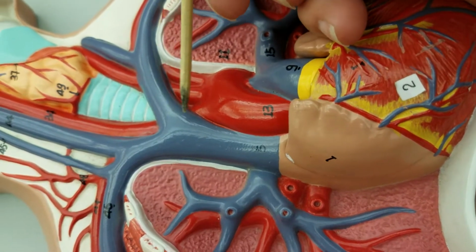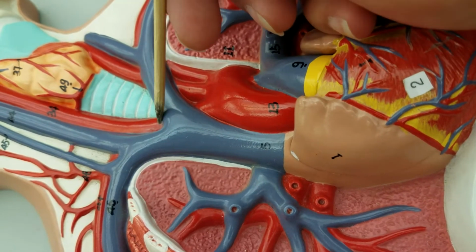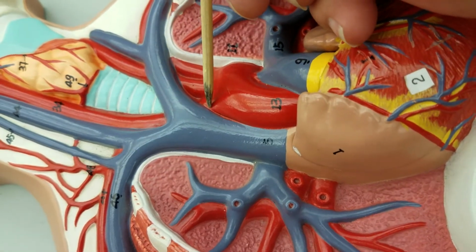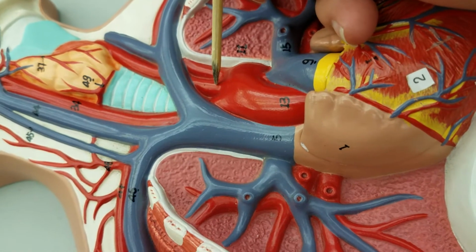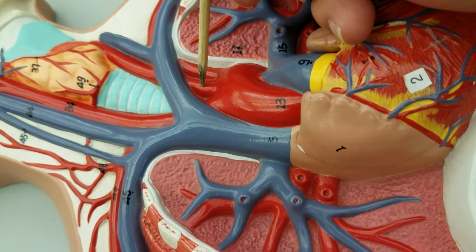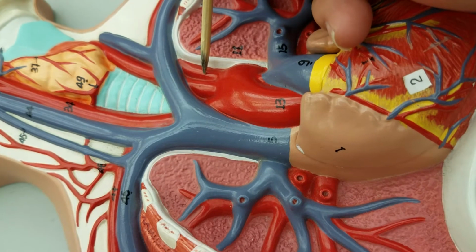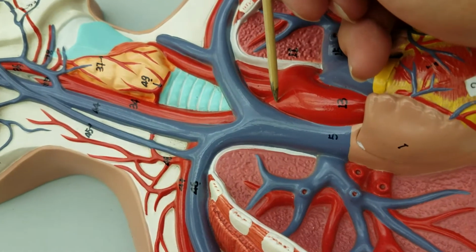And on the aortic arch, remember that you have this first branch right here called the brachiocephalic trunk. Then you have the left common carotid artery, and then the left subclavian. So let's start here with the brachiocephalic trunk.